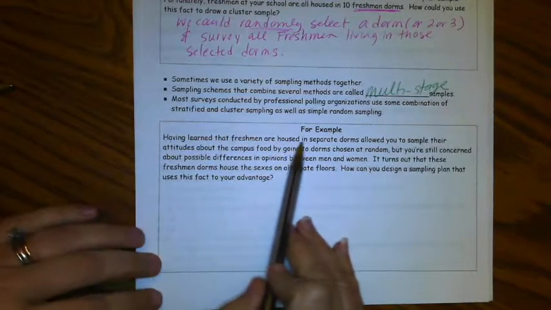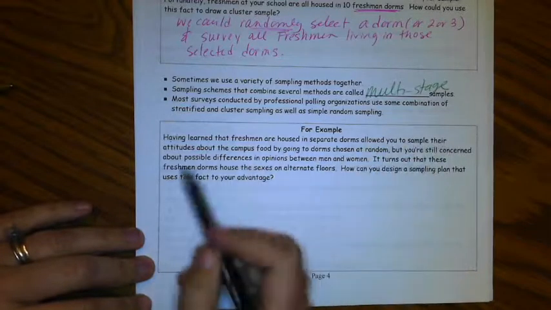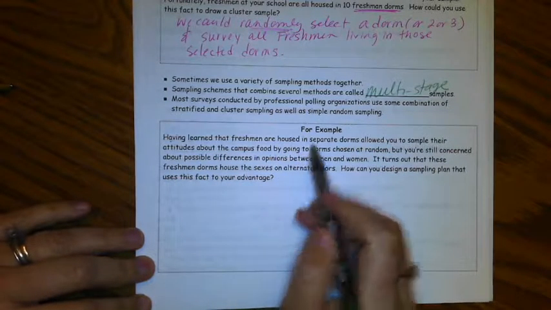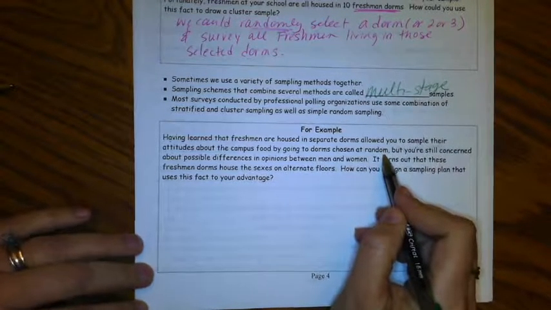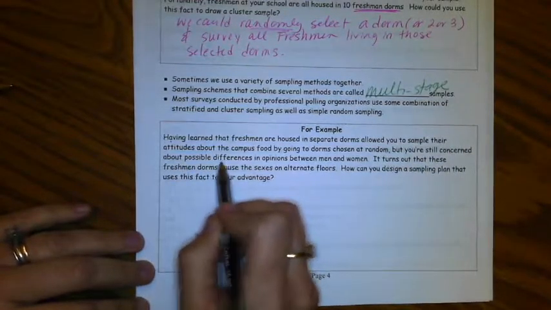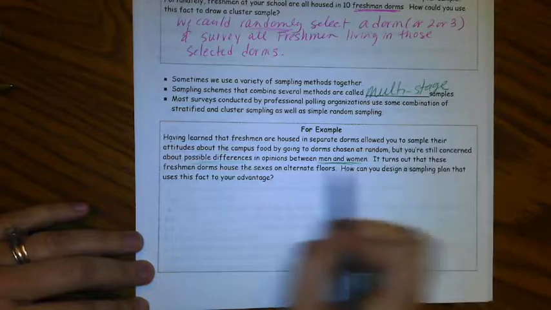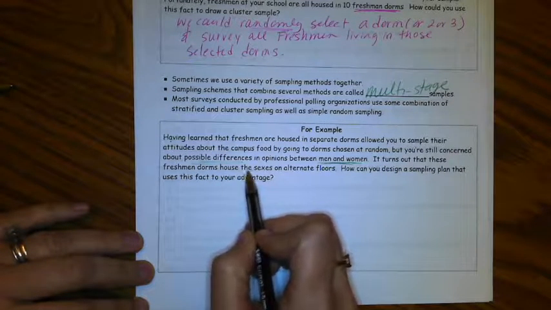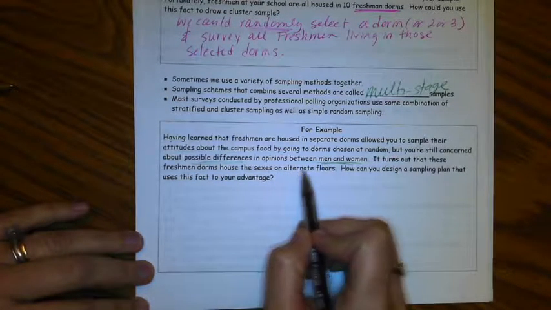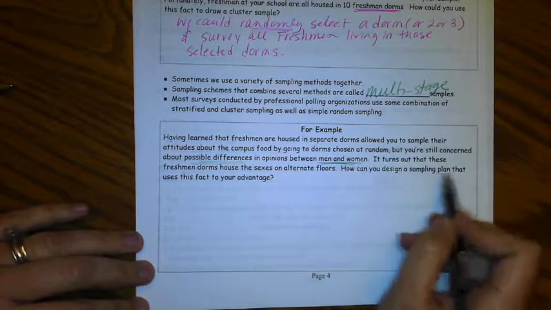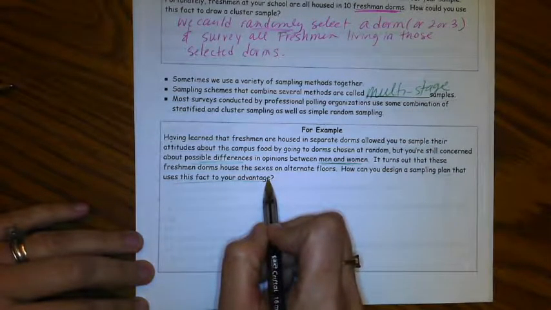Having learned that freshmen are housed in separate dorms allowed you to sample their attitudes about the campus food by going to dorms chosen at random. But you're still concerned about those possible differences between men and women. It turns out that these freshman dorms house the sexes on alternate floors. How can you design a sampling plan that uses this fact to your advantage?